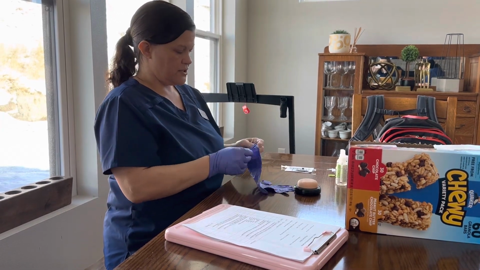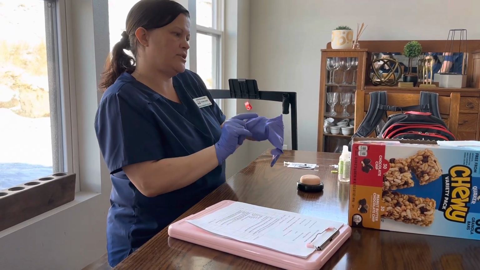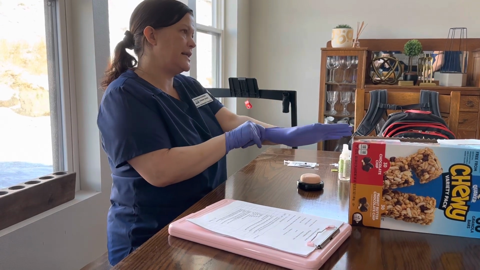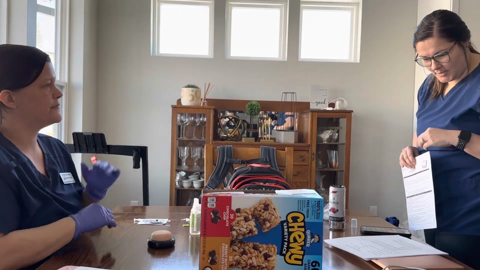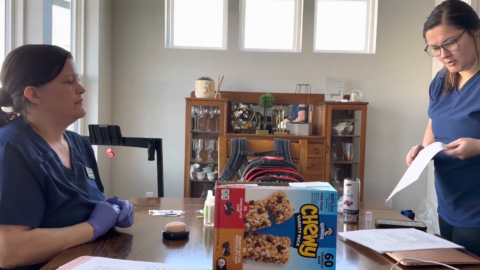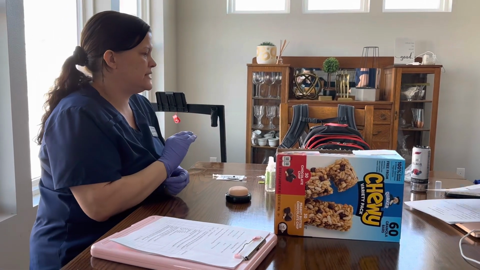And I'm going to go into the patient's room, introduce myself. I'm going to do patient identification. Hi, my name is Danielle. We're going to be administering your TB test today. What is your name? Skip Rocker. Perfect. And what's your date of birth? 1/1/1972. Okay, so we are going to do a TB test on you today.